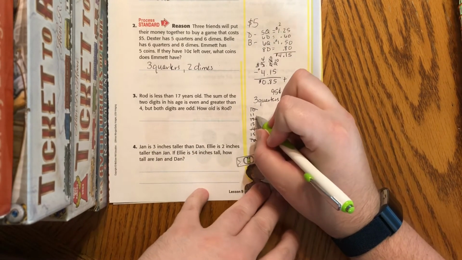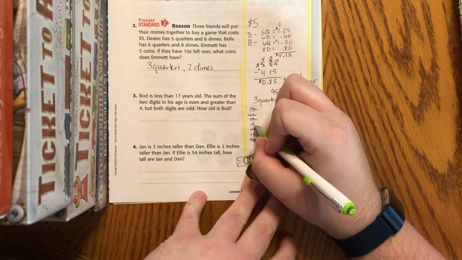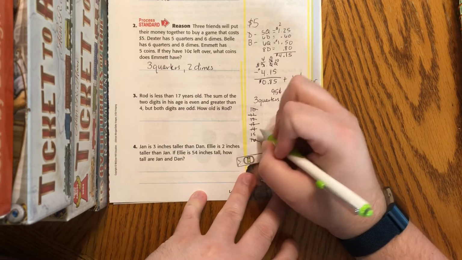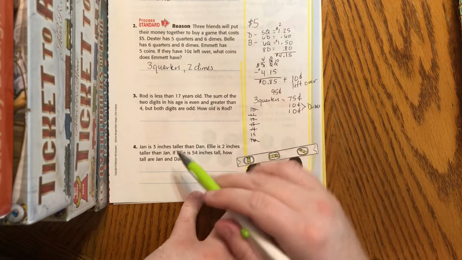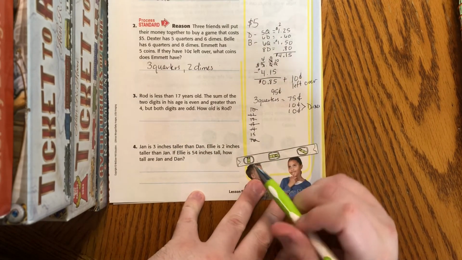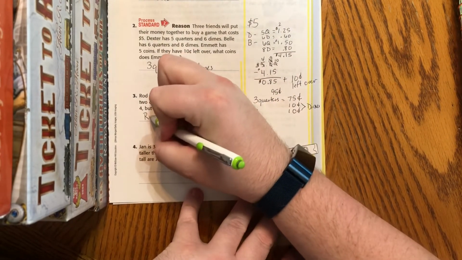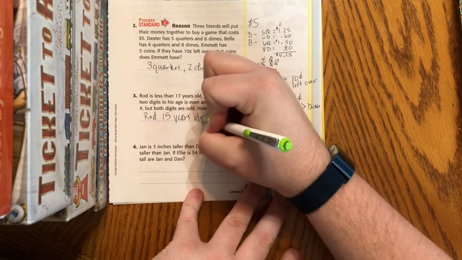So 1 plus 1 equals 2, so it's not greater than 4. 1 plus 3 is 4, but it's not greater than 4. Then 1 plus 5 is 6, which is greater than 4. And then finally it tells us both digits are odd. 1 is odd and 5 is odd. So Rod is 15 years old.